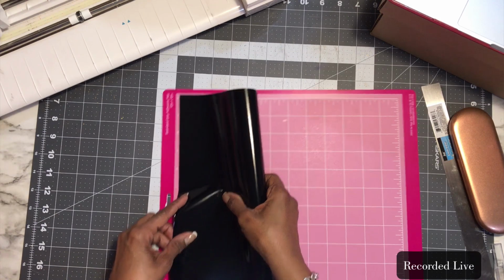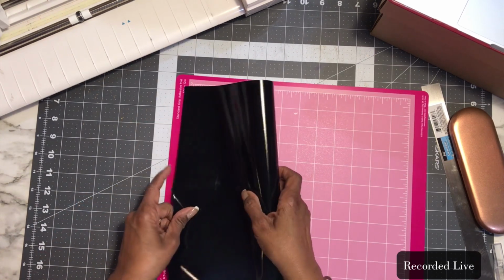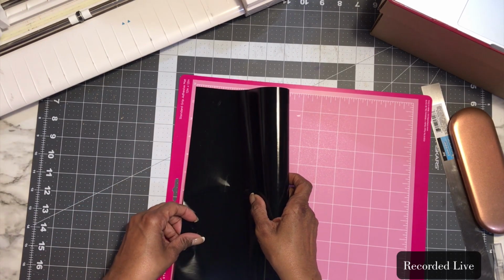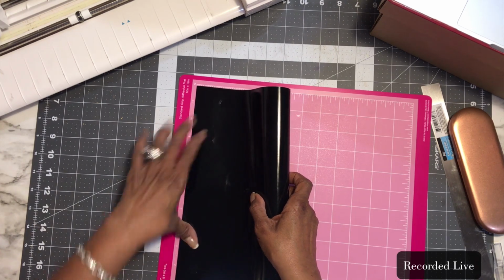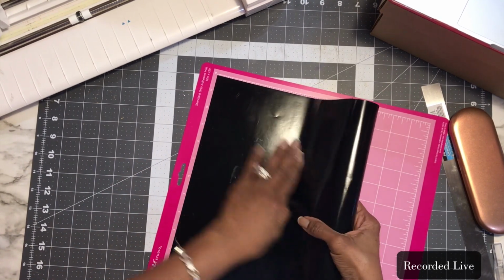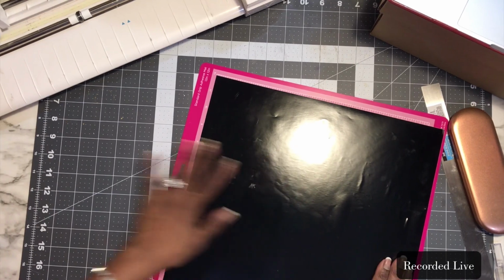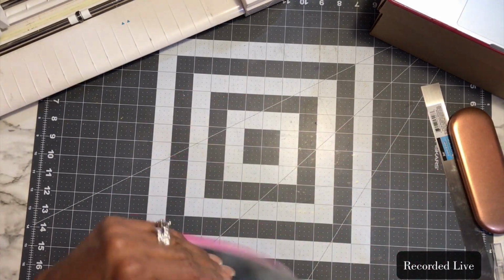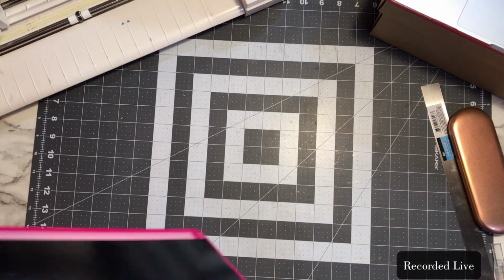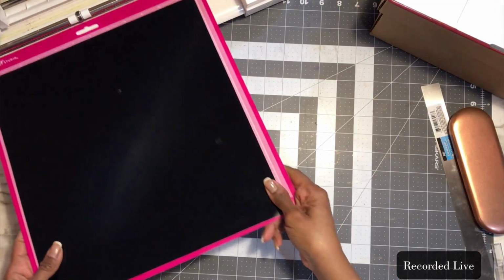So I'm going to lay it in here and make sure it's on my 12 by 12, but this is actually 11, so it's going to be a little bit less than that. I'm just going to slowly roll it out, and there it is on my mat. See? We now have it on my mat. From here, I'm just going to load it into my machine and push the load.